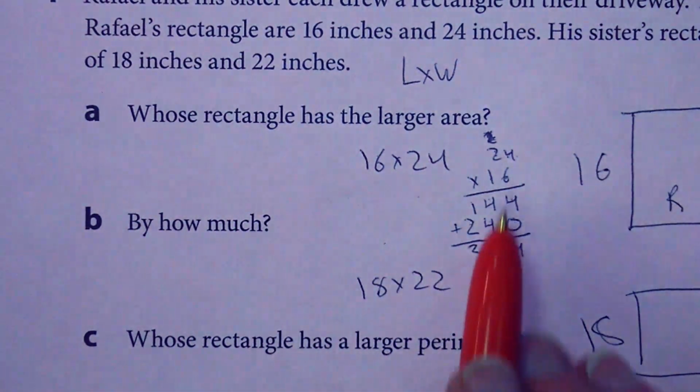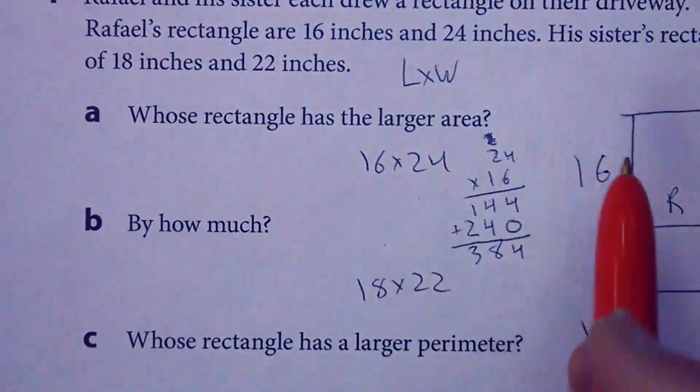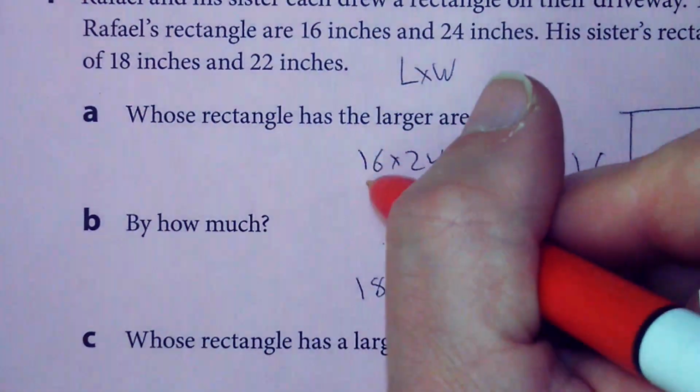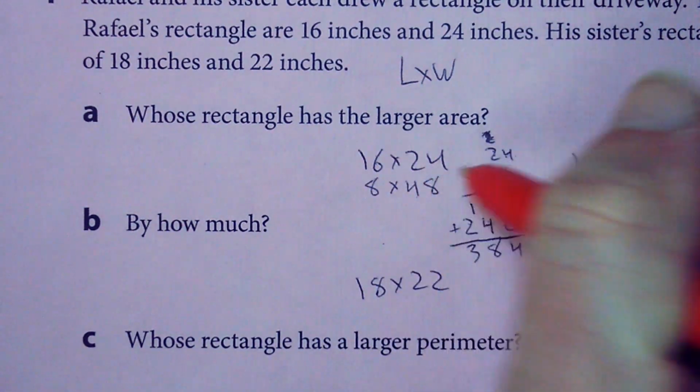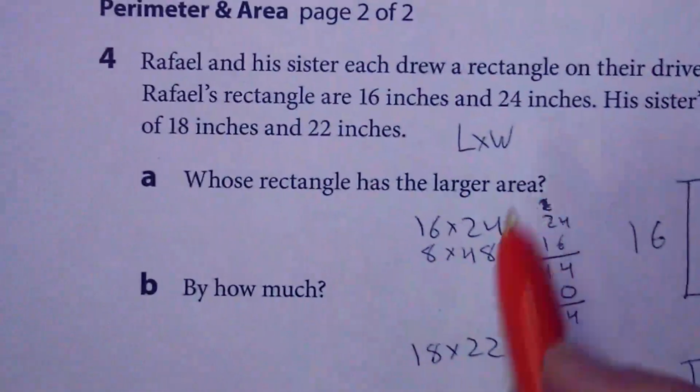That's not terrible. We only had to carry once. But what if I did my halving and doubling? Cut 16 in half, you get 8. Double 24, you get 48. Look at that. I have a single digit right there.